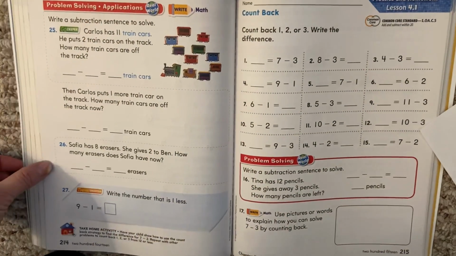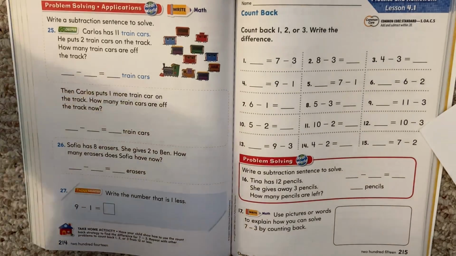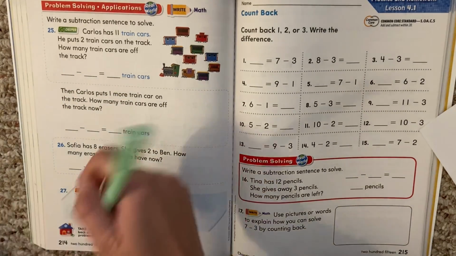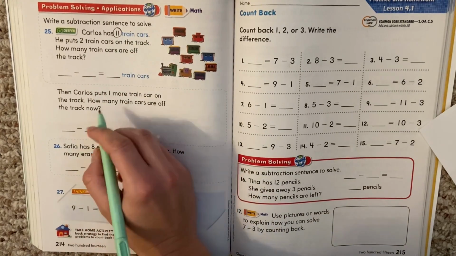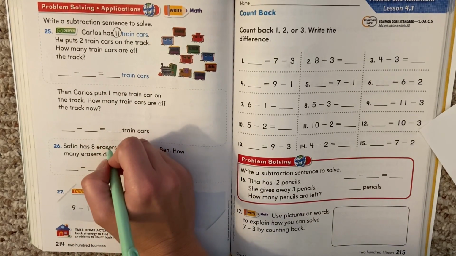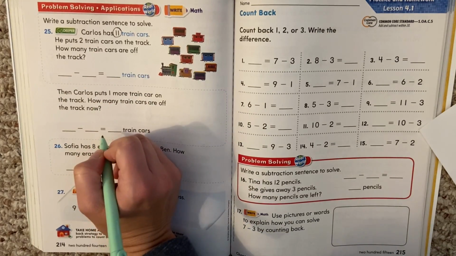All right, problem solving. Carlos has 11 train cars. He puts 2 train cars on the track. How many train cars are off the track?